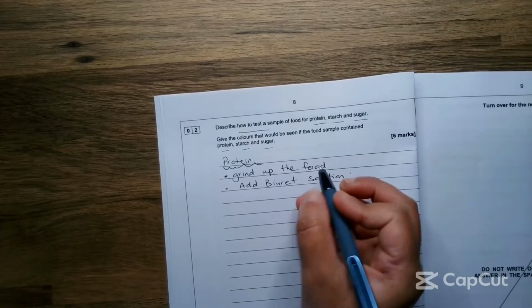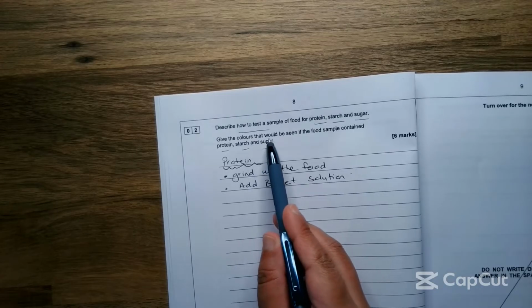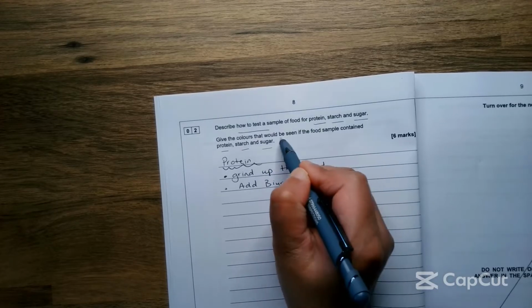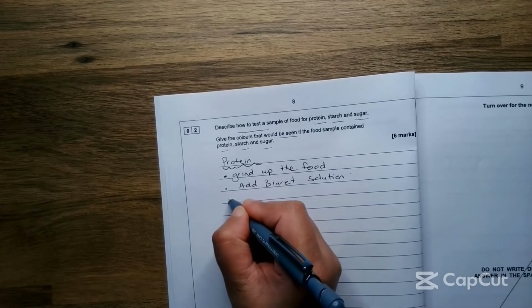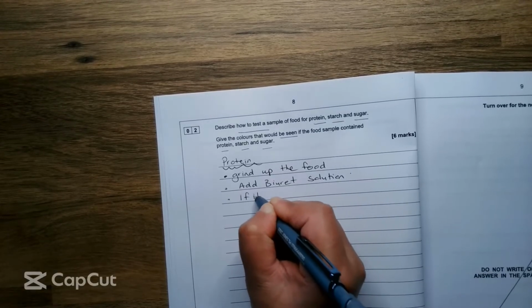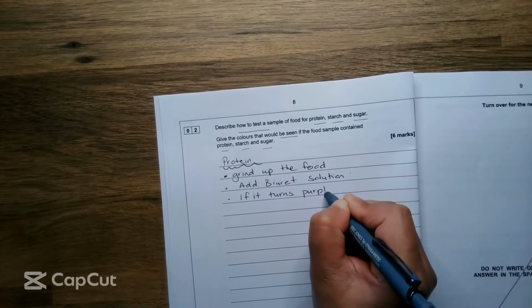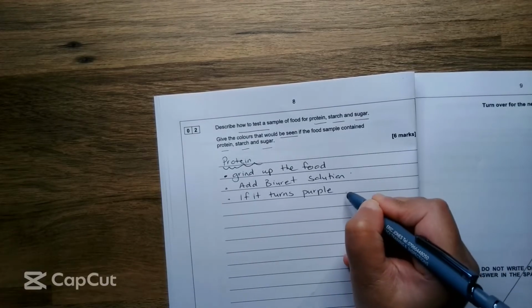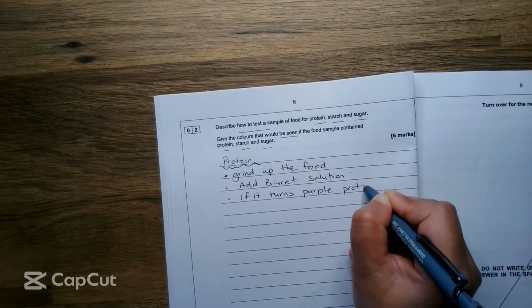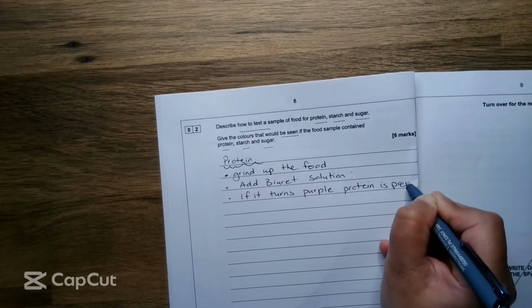And then the question doesn't mention the original color. It's what would be seen. So if it turns purple, protein is present. That's it, done for protein.